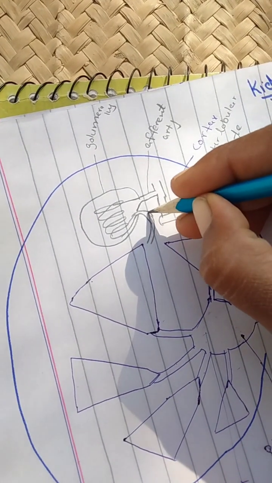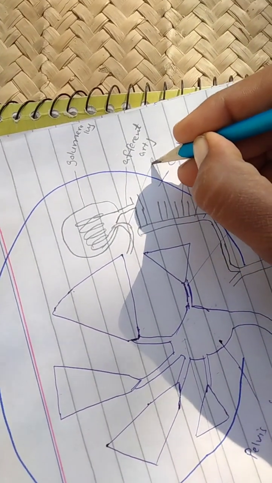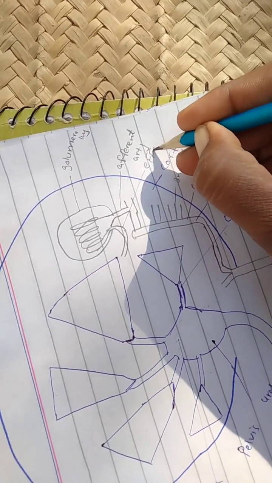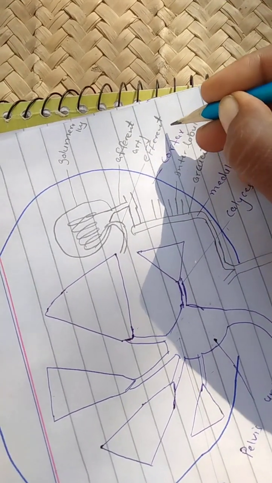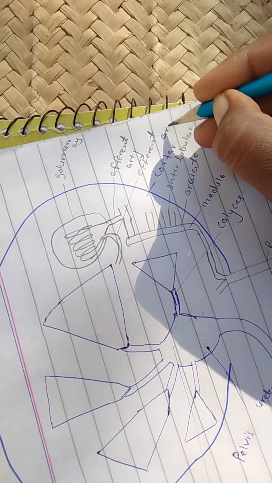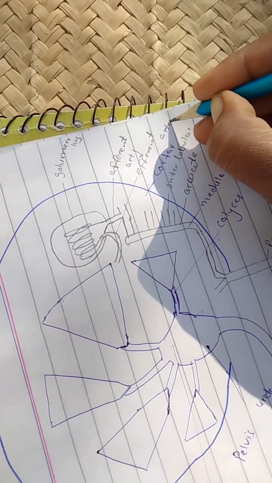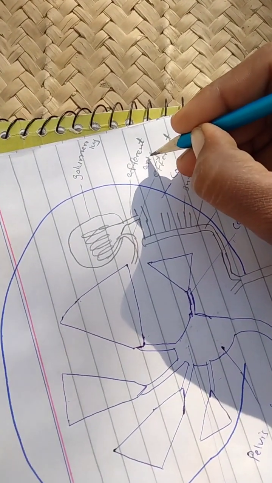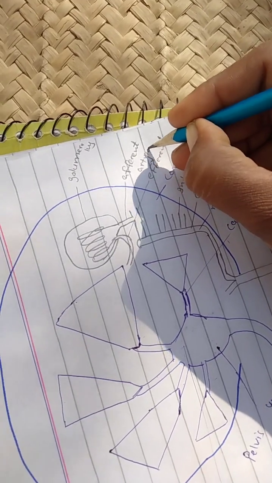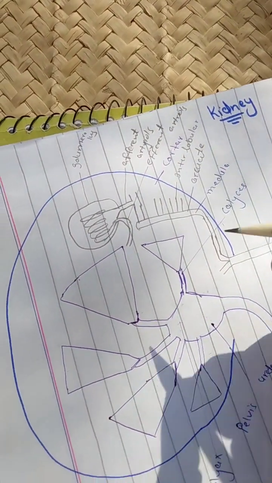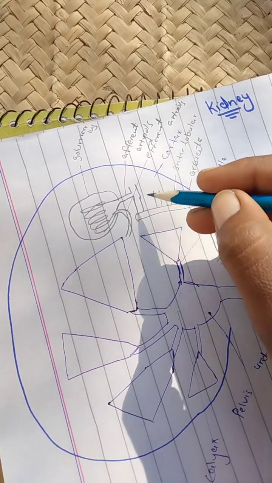These are efferent arterioles, and these are afferent arterioles.